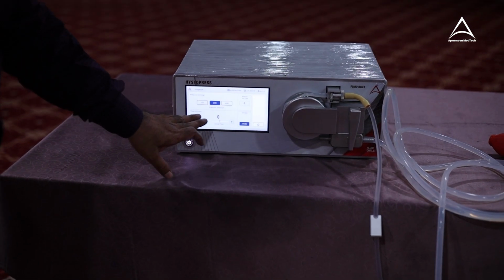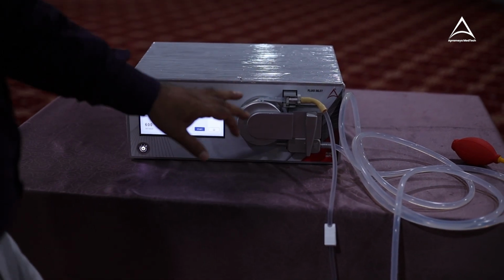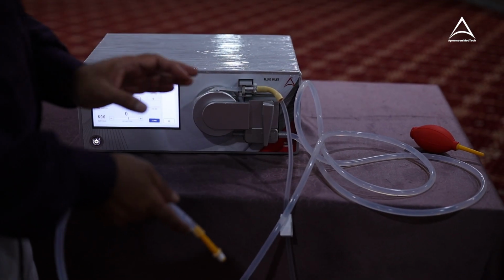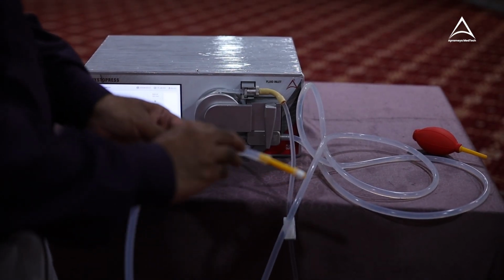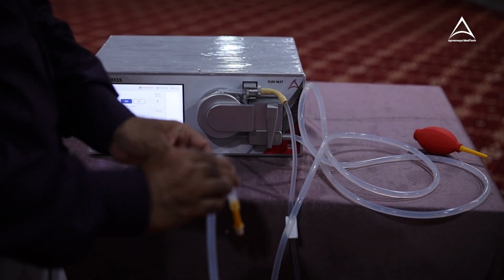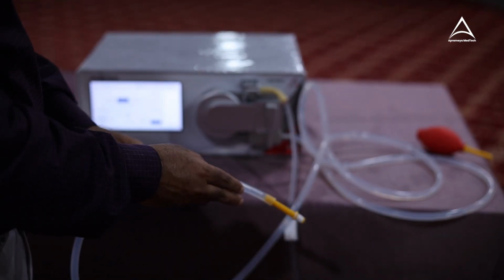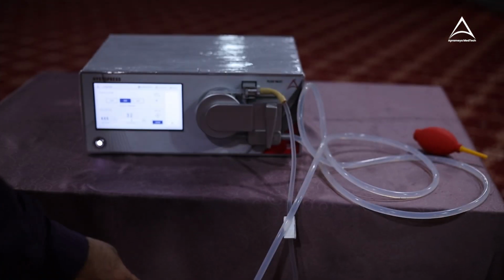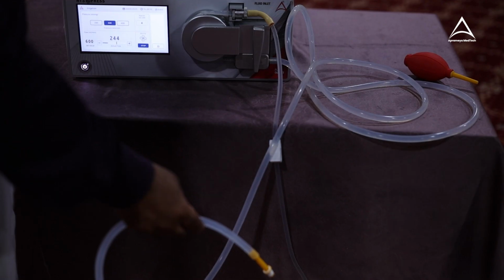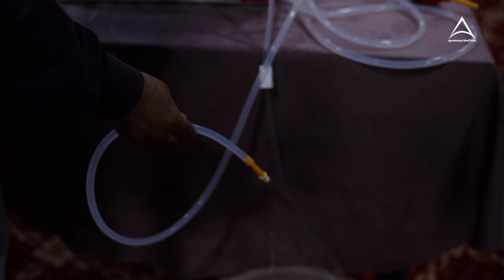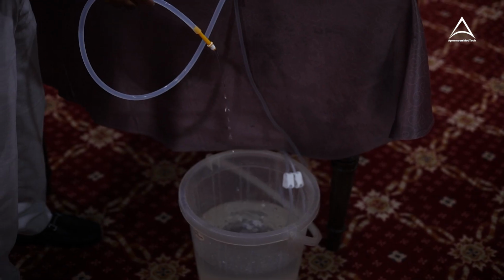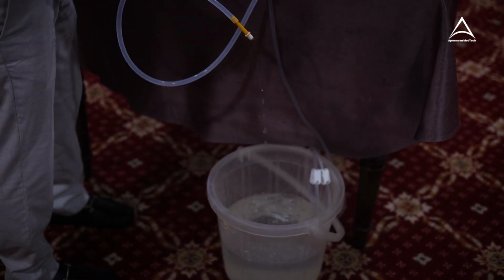Say I'm selecting 600, and I can just start the irrigation in laparoscopy. And whenever I want to stop the irrigation, I will just bend this to show you how the machine stops. Now let's start this.